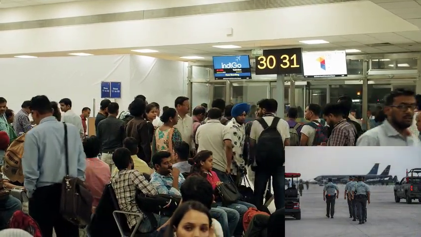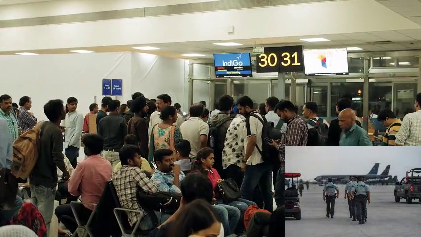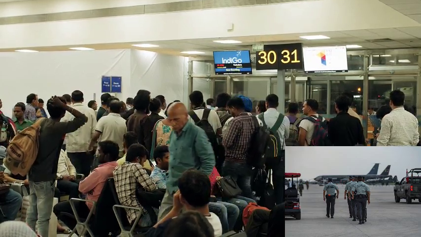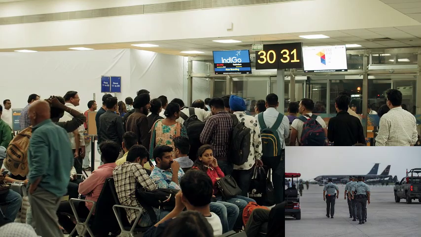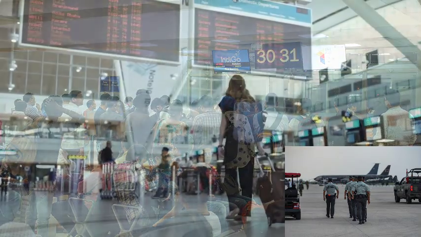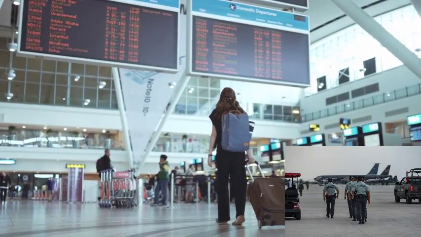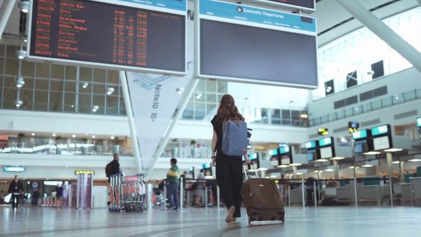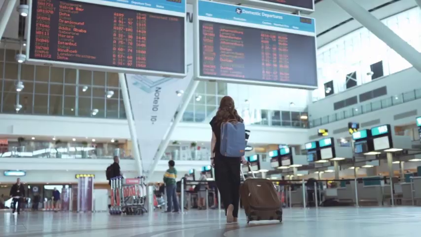Then we have customs. Customs is the government agency responsible for regulating the import and export of goods and enforcing customs laws. At airports, customs officers inspect passengers and their belongings to ensure compliance with customs regulations, including declarations of items being brought into or out of the country.